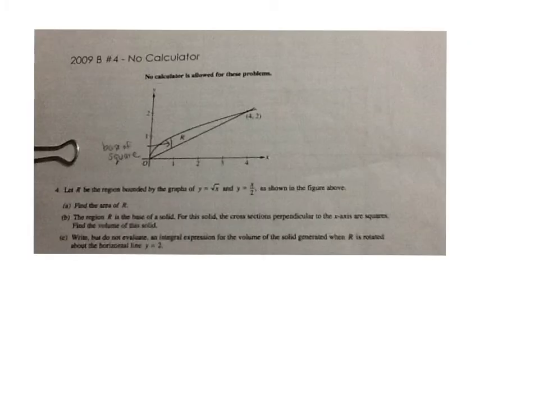And then for part C, write but do not evaluate an integral expression for the volume of the solid generated when R is rotated around the horizontal line y equals 2. So y equals 2 is up here, and if I rotate it, it's going to come out with another cross-section up here. And we're talking about a solid that has a hole in the middle. So we need the volume of the large cylinder. So that radius is from here to here. And then we need a volume of a small cylinder whose radius is from here to here.